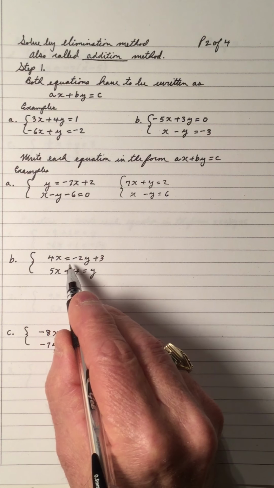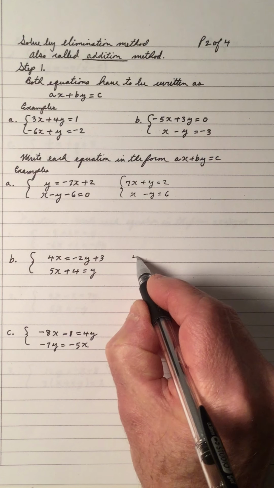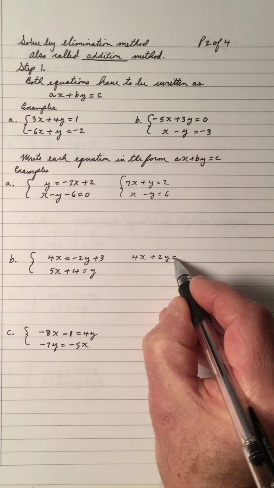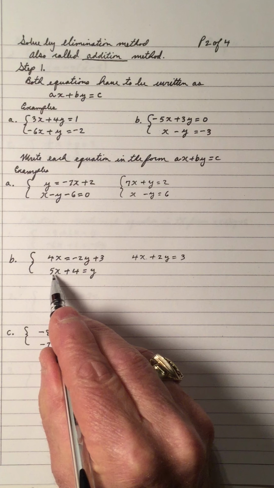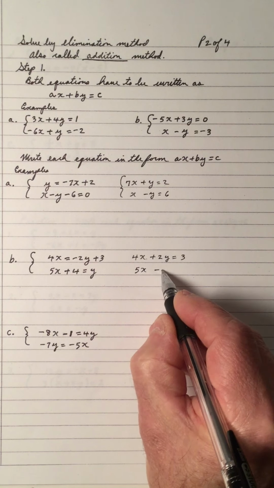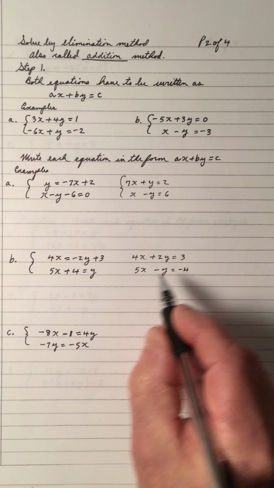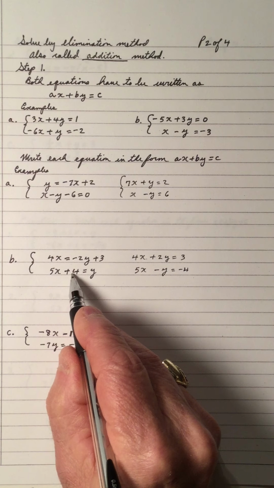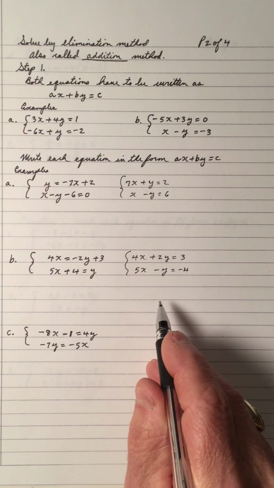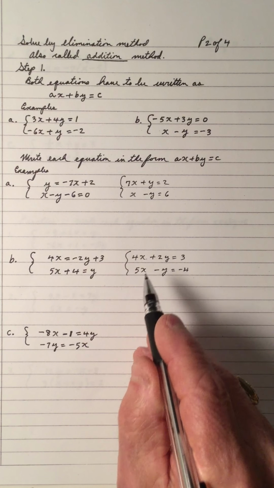B, we want to write it in the form ax plus by equals c, so x is okay. Y has to move to the left to become positive, and the 3 stays. And in the second one, the x is okay in the right position. The y moves over to become a minus 1, and the 4 moves to the right to become a minus 4. So the y moves to the left, the 4 moves to the right. And we now have the two equations written the right way. This is what we want when we solve by the elimination method.